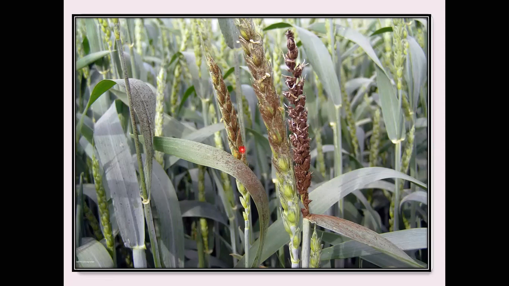Means this infected loose smut airhead is easily located in the fields, because this infected airhead is produced from the flag leaf of the plant earlier than the healthy plants. Means this infected airhead is partially or completely transformed into smut sori.